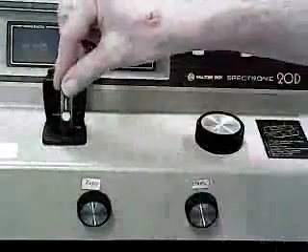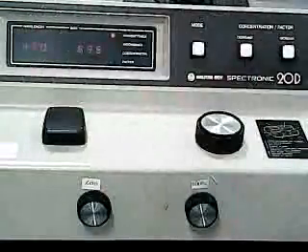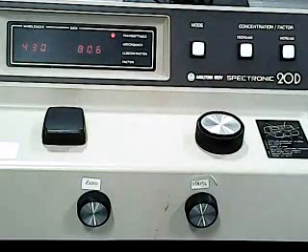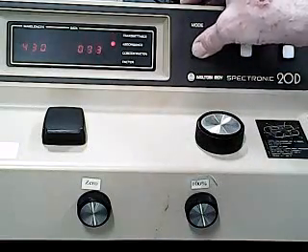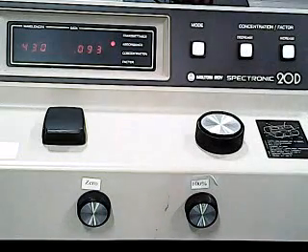And now we can put our first sample in. And that's transmittance. We're not interested in transmittance for our samples. We want to get absorbance. So we have to switch the instrument to absorbance. And there's the reading for the first of our iron plus 3 solutions.